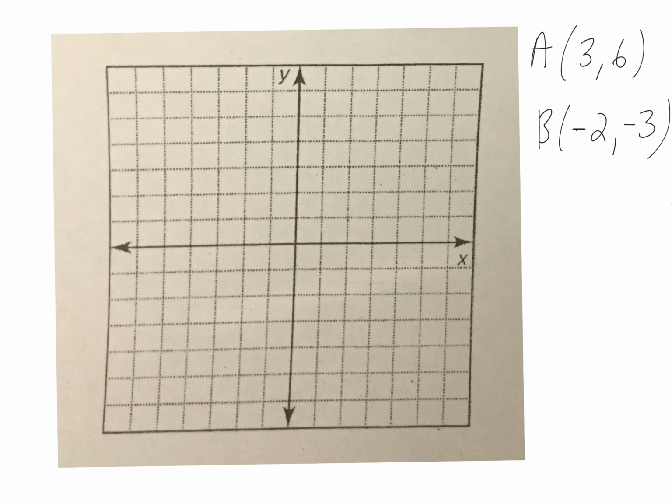We're plotting 2 points. We're going to call them A and B. We always start at 0, where the x and y axes intersect. Then to the right is positive: 1, 2, 3, 4, 5, 6. Left is negative. Okay, so if you want to label your grid, up is positive and below 0 is negative. Make sure you are labeling it correctly.